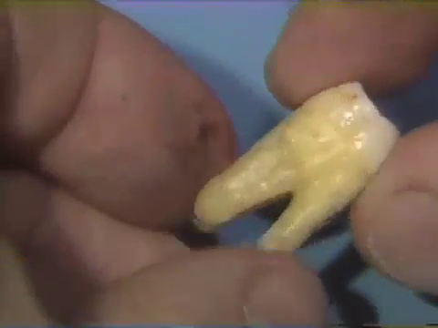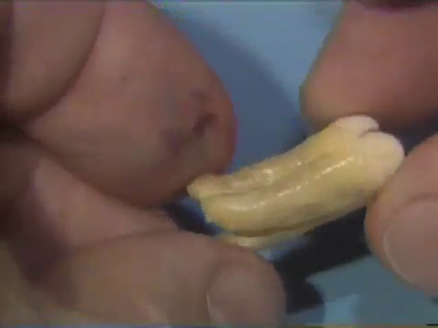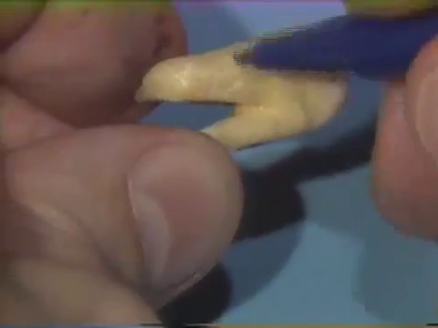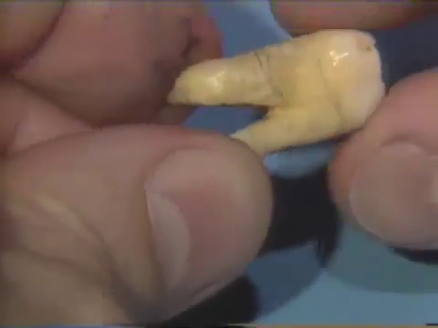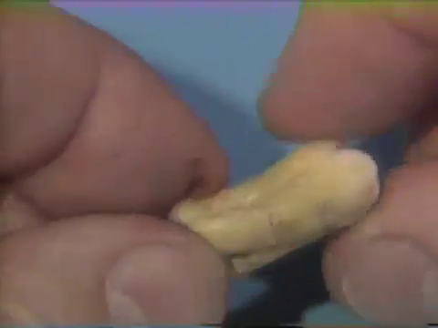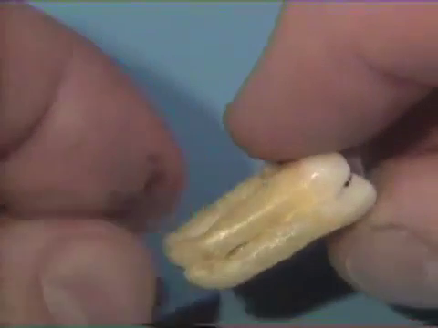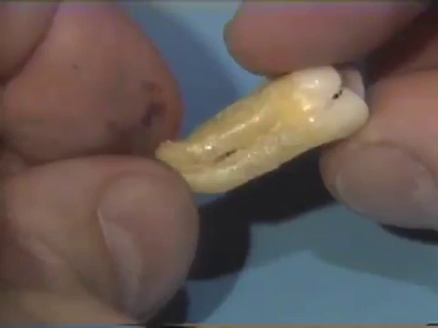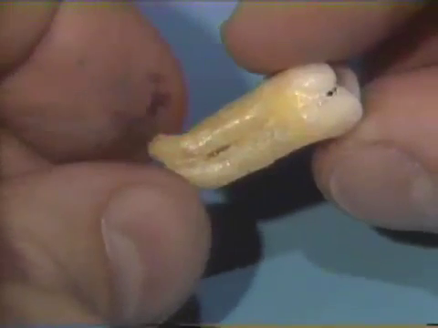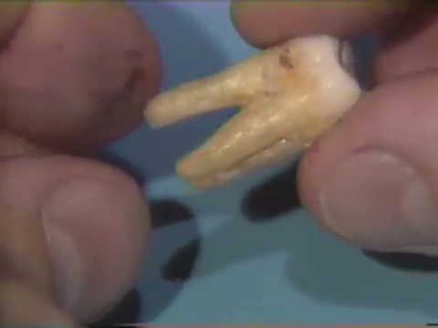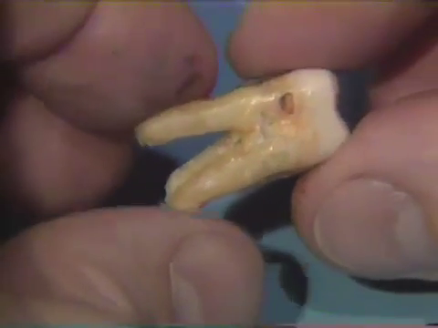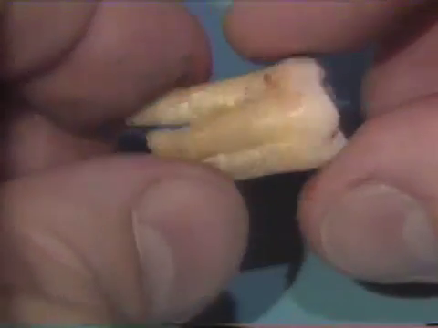The roots are all termed the same. They're frequently not trifurcated as close to the crown. We've got a larger root trunk. They're usually blunt at the apex. Again, they have a tendency to swing towards the distal, particularly your mesial buccal root, and the lingual root is usually the longest root. They're usually held underneath the crown so that they're not spread wider than the crown.